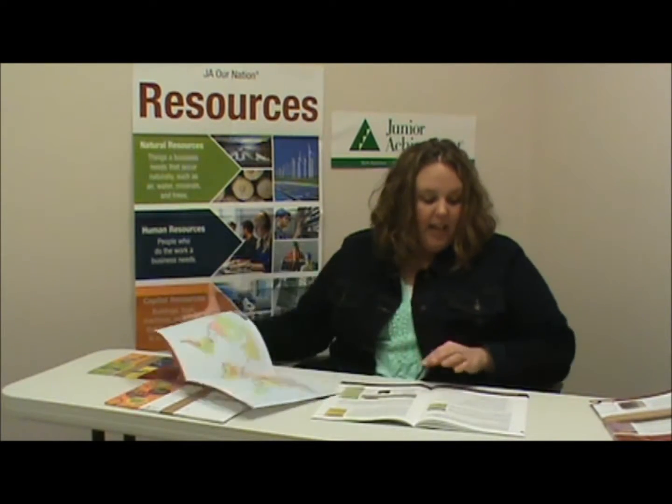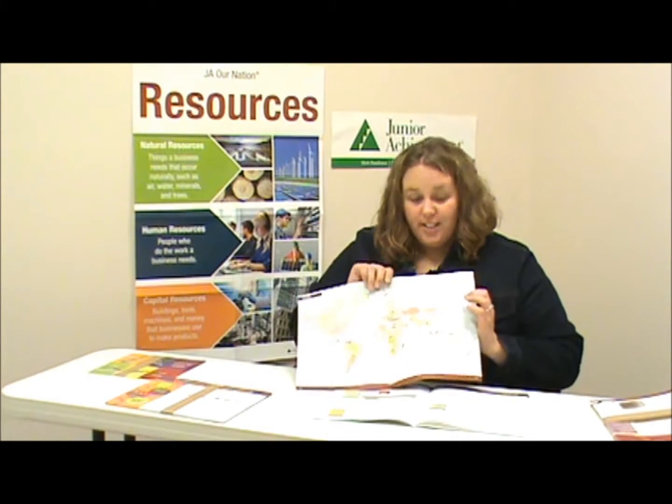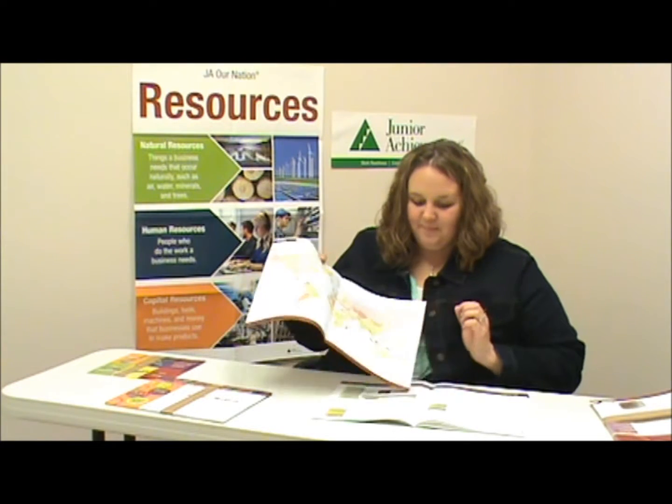So you're going to read the different descriptors that are on page 38 of the guidebook, and the students are going to draw a line after you say you're going to eat raspberries that have been harvested in Chile. Have the students find Chile and then draw a line up into the United States. So once you're done with this, every country is going to have a line to the United States.